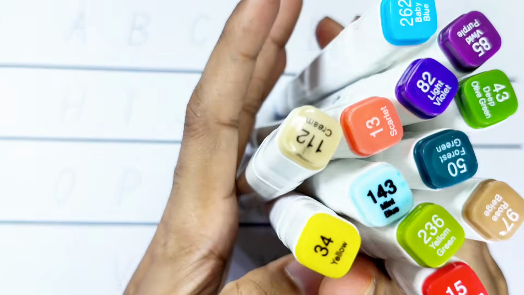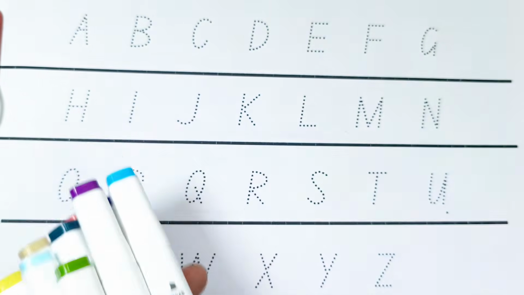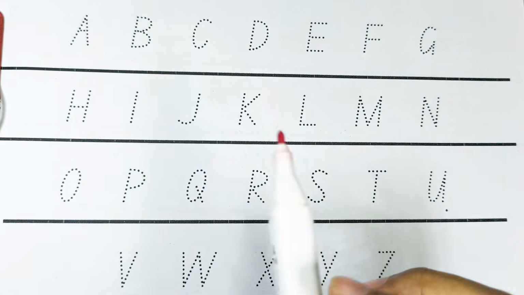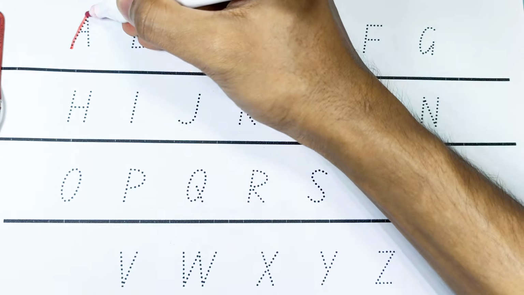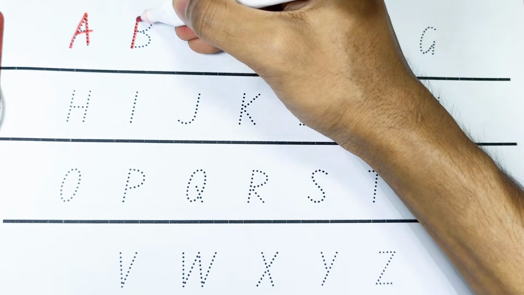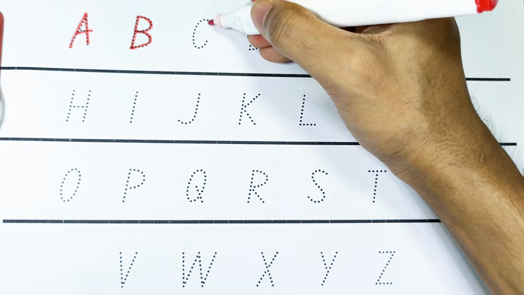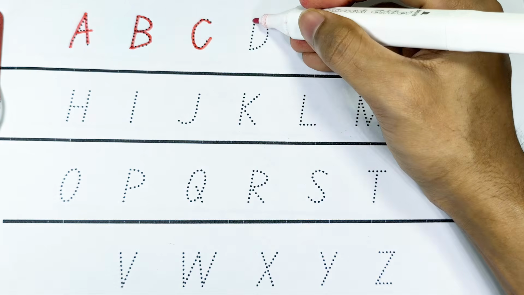Stay with us. Today we're writing capital letter alphabets A to Z. Now we're using the color of geranium and writing the alphabet of A. The next one is B. Kids, now we draw the alphabet of C.